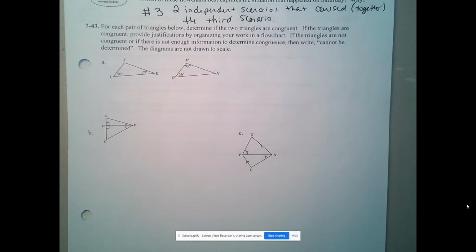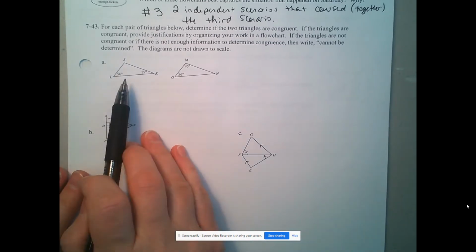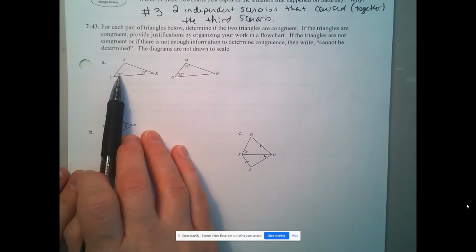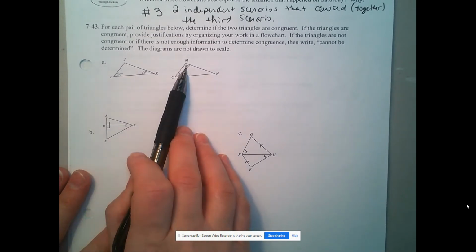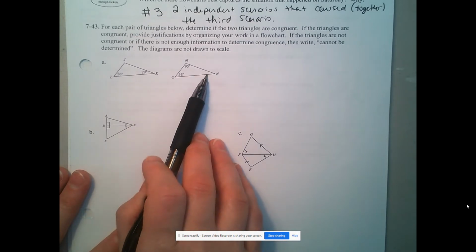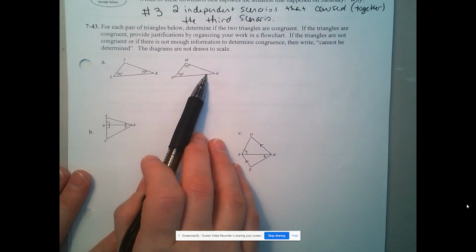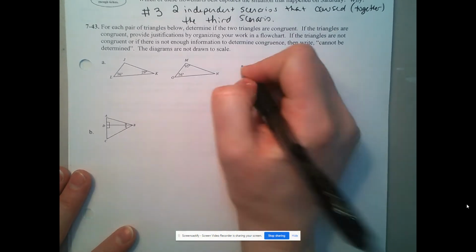So the first one that's there, I might be inclined to start doing a triangle angle sum theorem and say 56 plus 29 plus blank equals 180, 95 plus 56 plus blank equals 180 to try to find those missing angles. However, I don't have any side lengths, let alone any corresponding side lengths. So this would be a cannot be determined.